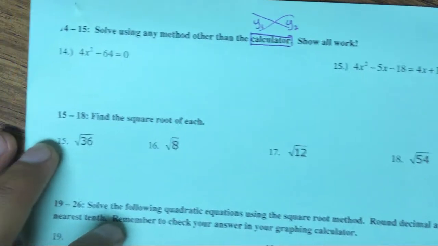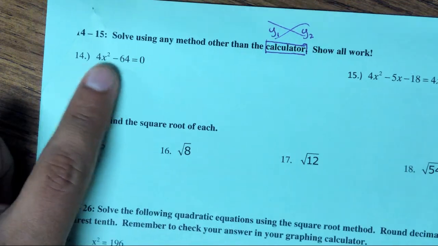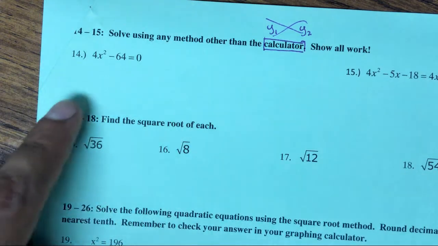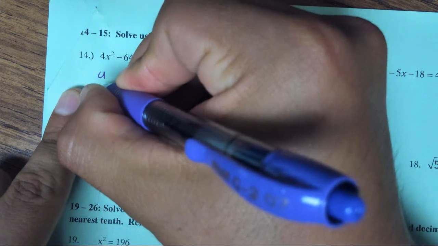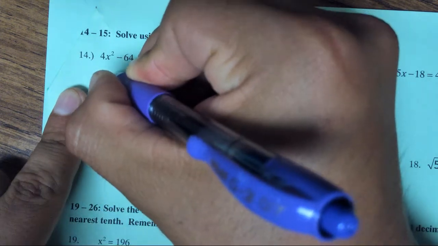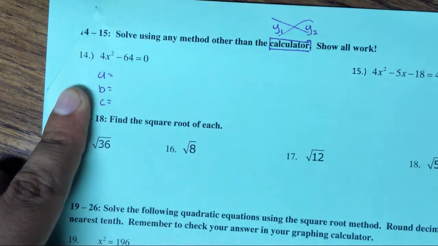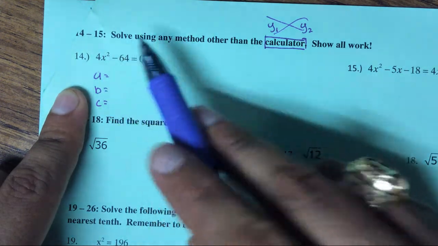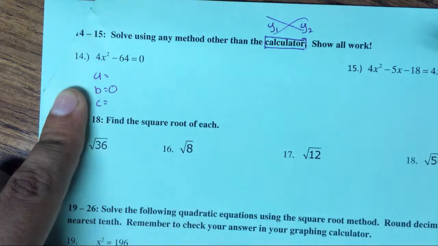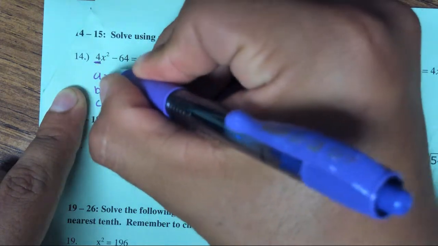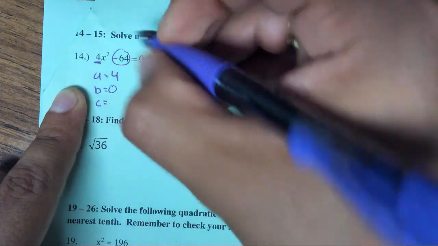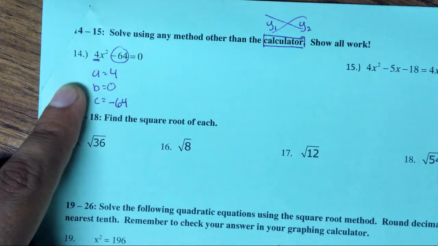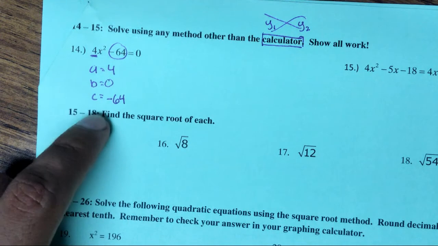So with a problem like this, if you see something like this on the test, of course you can do the quadratic formula. Since this is already set equal to 0, you can do ABC. In this particular case, we're missing our middle term, we're missing the x, so we would say B is 0, A is 4, and C is negative 64. So you can solve it using the quadratic formula by doing this.